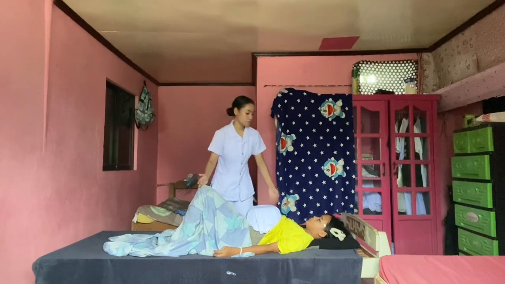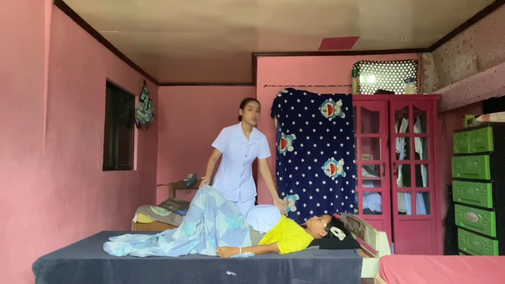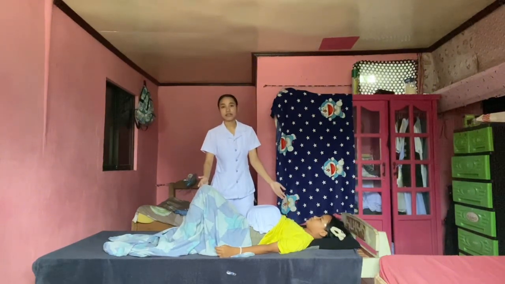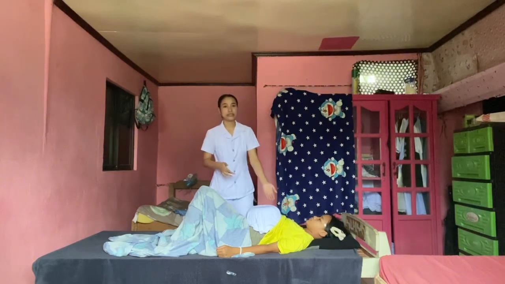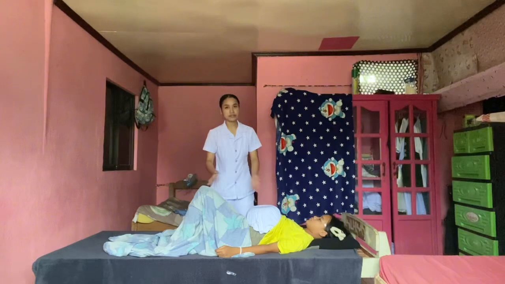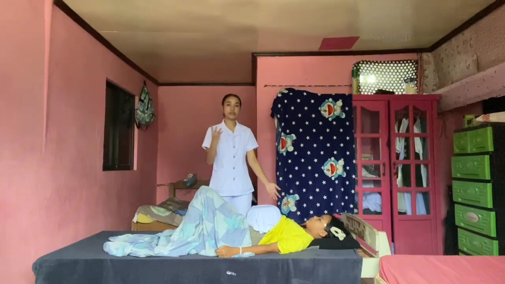Leopold's maneuver. So, ma'am, magpa-perform na po ako ng Leopold's maneuver ngayon. Okay lang po ba? It is to assess the condition and the fetal presentation. Before performing, warm the two hands first by rubbing one against the other before placing them on the abdomen. The use of warm hands during palpation will prevent the tension and hardening of the abdominal muscles, favoring good results. So, first is performing the 4 maneuvers.